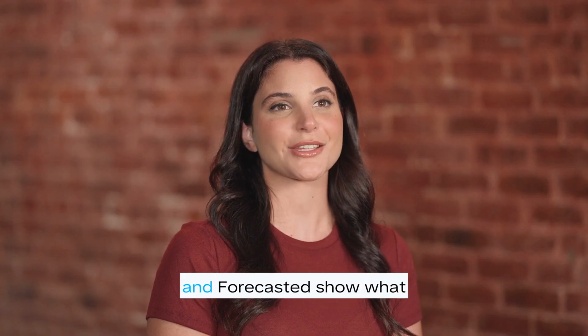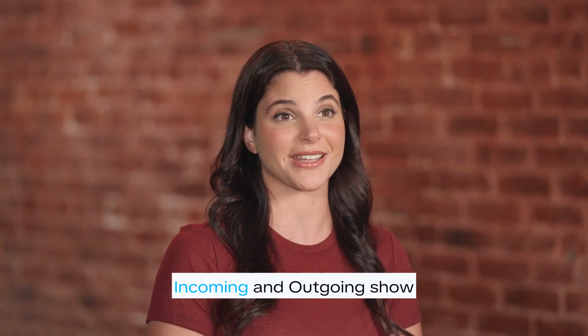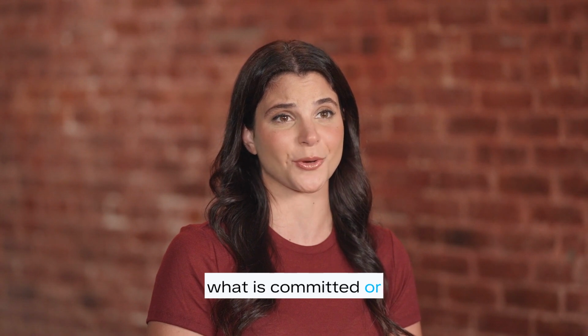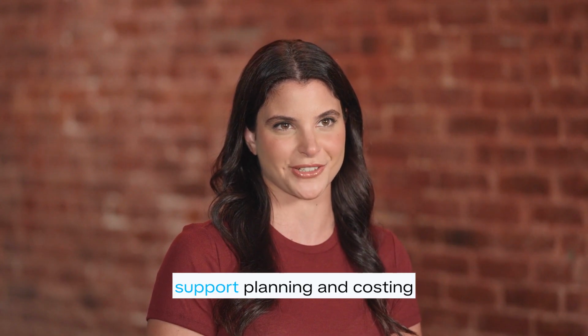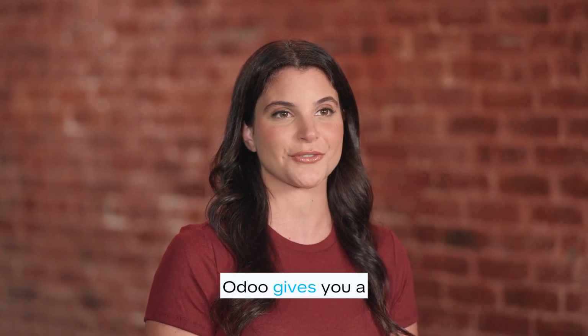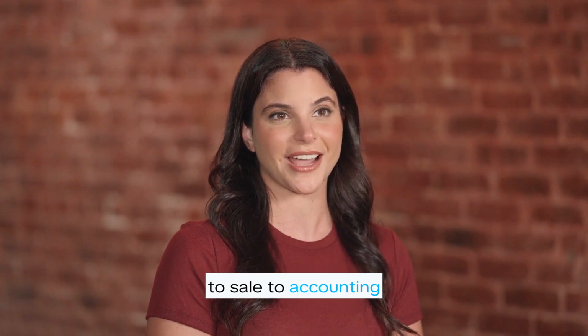To recap, On Hand and Forecasted show what you have now and what is expected. Reserved, Incoming and Outgoing show what is committed or in transit. Moves, Valuation and Lots provide traceability, while Reordering Rules and BOM support planning and costing. With a single click, Odoo gives you a complete picture of your product lifecycle, from purchase to sale to accounting.